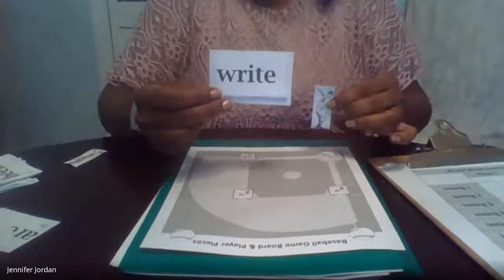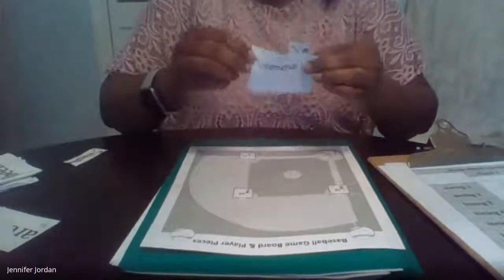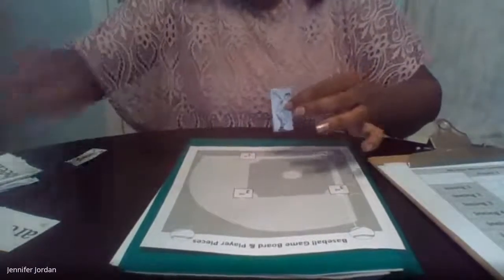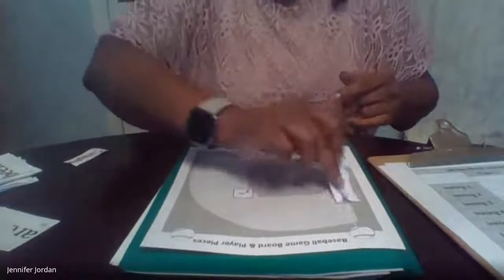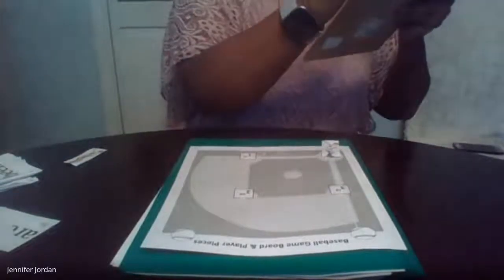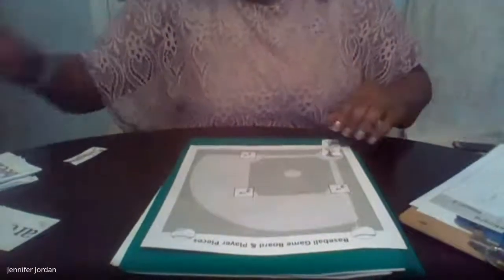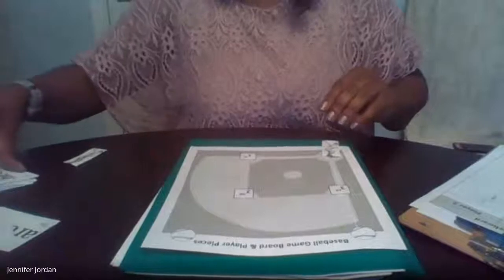Write. Write your name at the top. And what does this batter hit? He hits a home run. The crowd goes crazy. First base, second base, third base, and he makes it in, and he scores a point. That is the white team, and now he scored a point. All right, let's see what happens next.